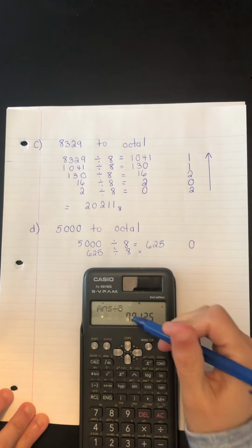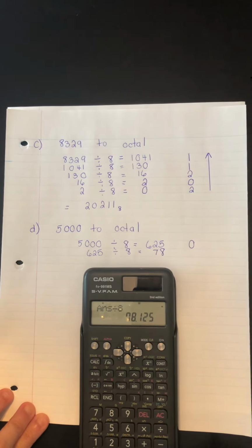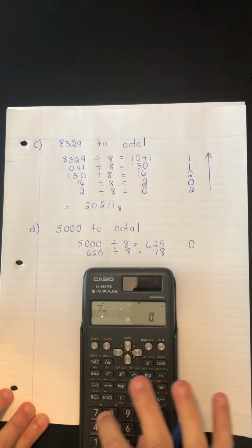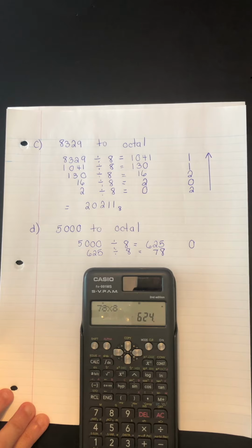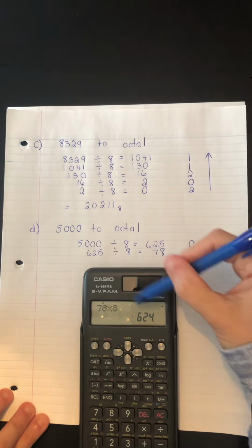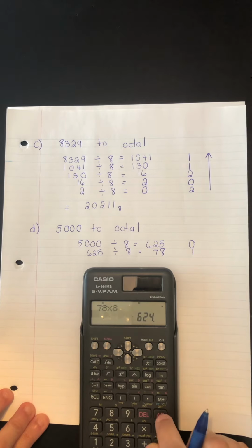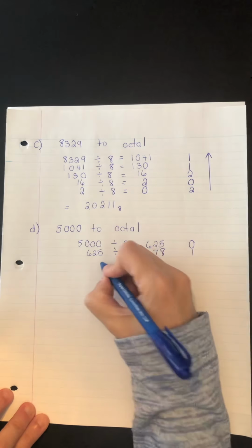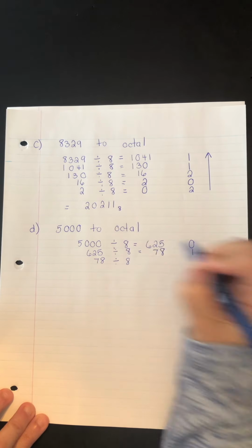Okay, 78.125. So I write the 78 down right here. But 78 times 8 is 624. And so we have a remainder of 1 in that step. Okay, then we would do 78 divided by 8.